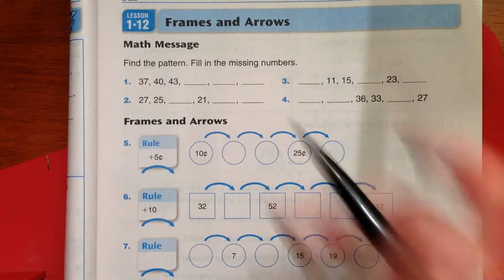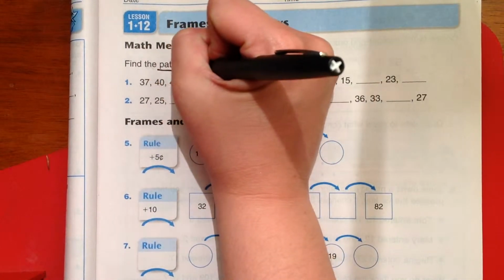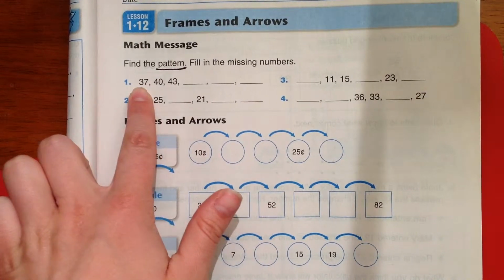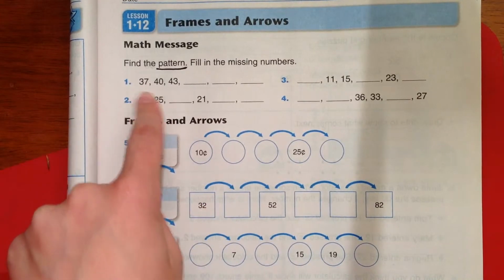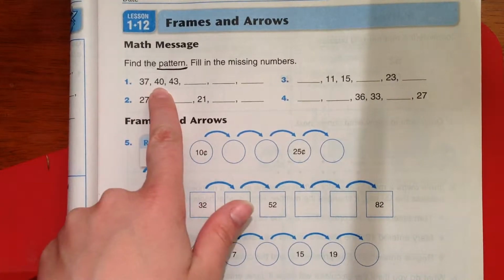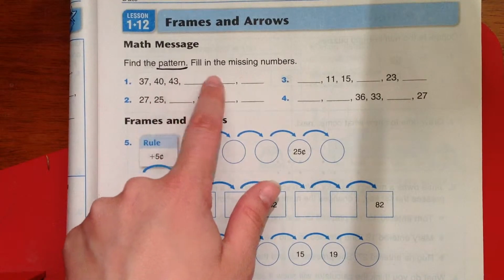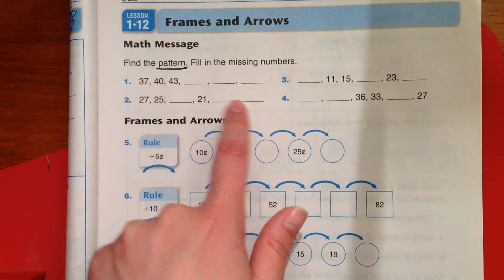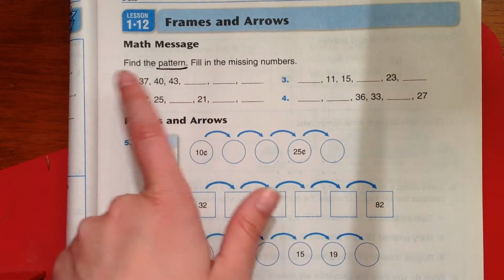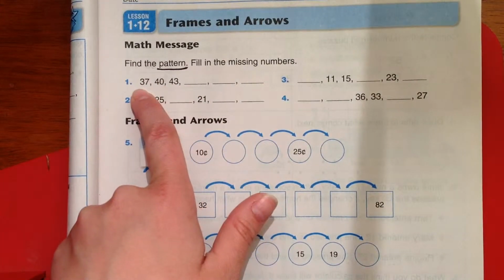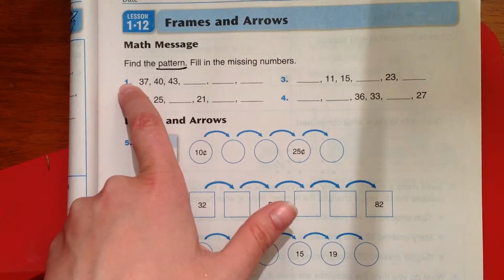Basically, the idea here is, like I said, that there's some sort of pattern between the sequence of numbers. So we know that normally if we were counting by ones, the next number that would follow in sequence after 37 would be 38. But the next number here in this sequence is 40, which tells us that there's a pattern or there's a rule behind this sequence. To find the rule, I need to find the difference between these numbers.